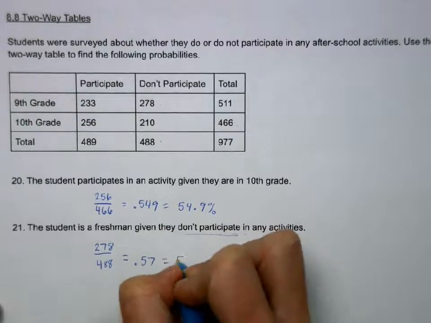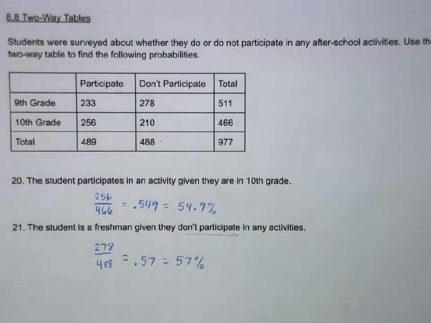Okay, so those are the questions that you need to be able to answer for your Unit 8 probability test.